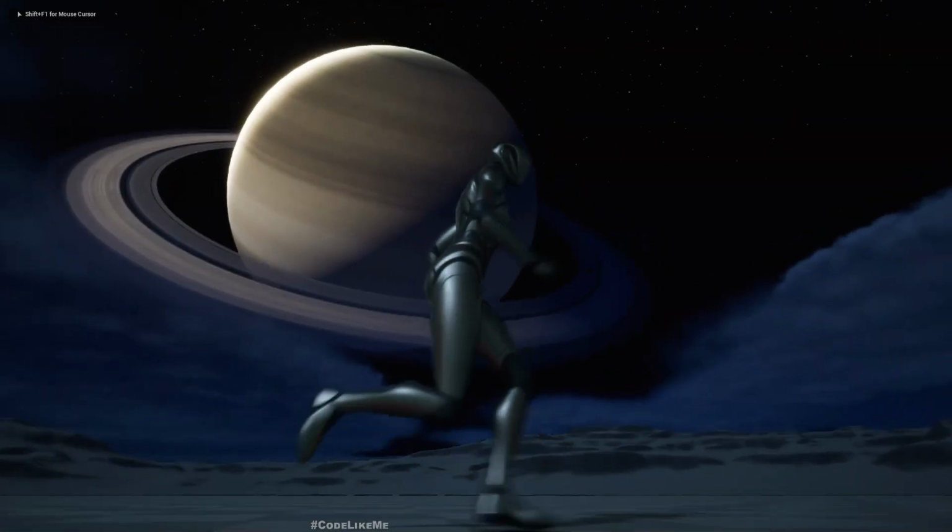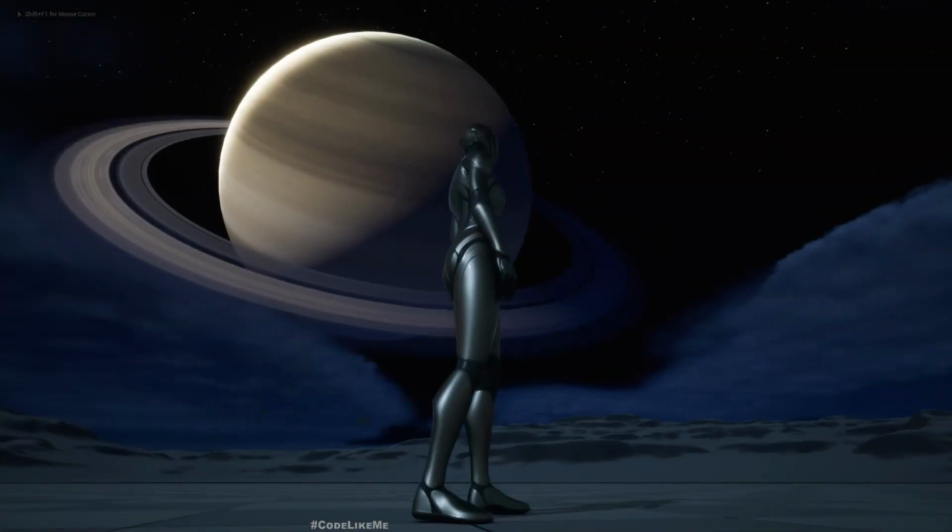Hello everyone. So today we are going to work on this Saturn material. I will show you how to create the ring mesh in Blender and how to make the UV unwrapping and UV mapping so that we can assign a single square texture for the rings to get this effect. And also we will work on the planet material as well.